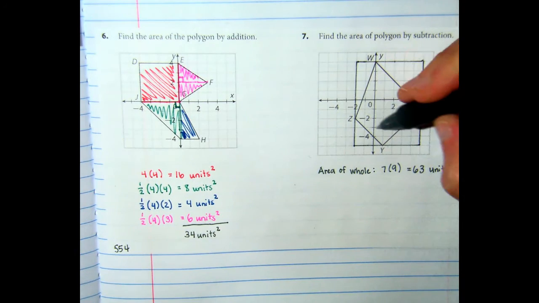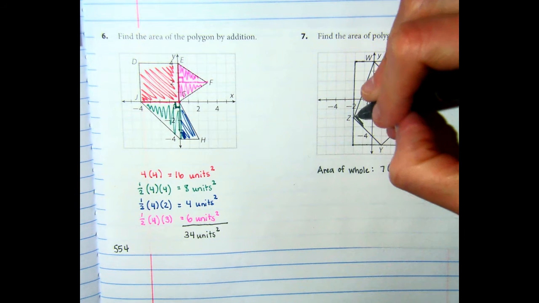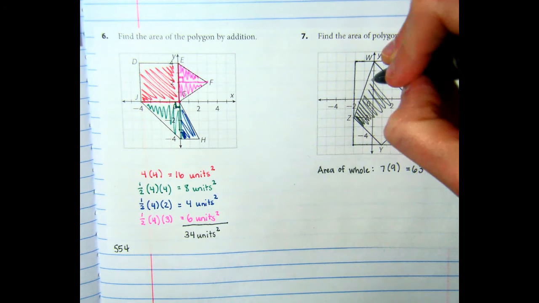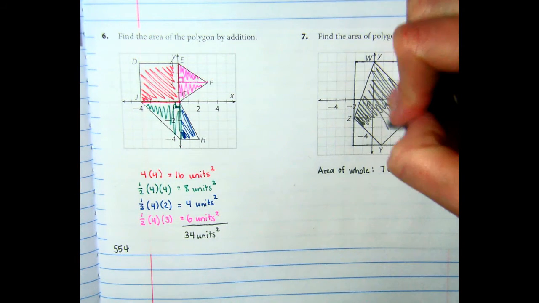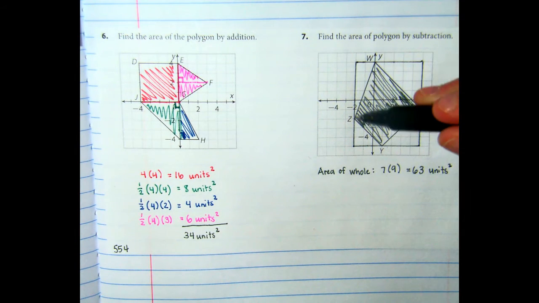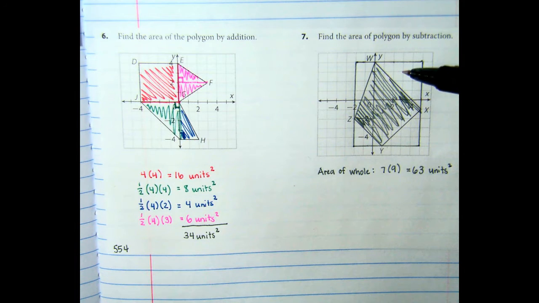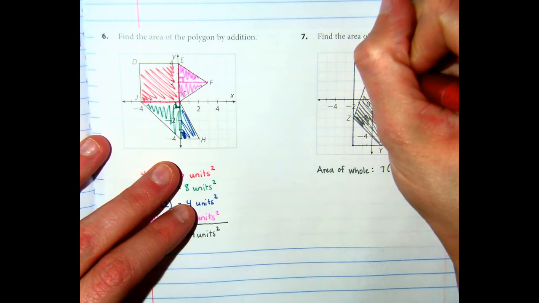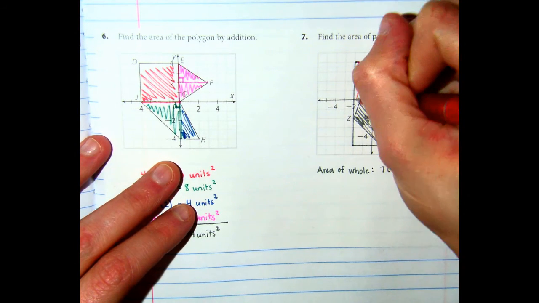And I want to know the area of the inside shape. So to find the area of the inside shape, I'm going to take the area of this whole rectangle and subtract these 4 triangles from the whole thing. So let's find the area of each triangle. And again, I'm going to color code those. These are all right triangles because they're in a rectangle.